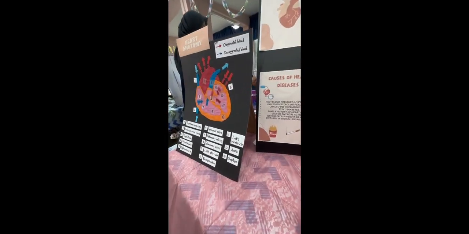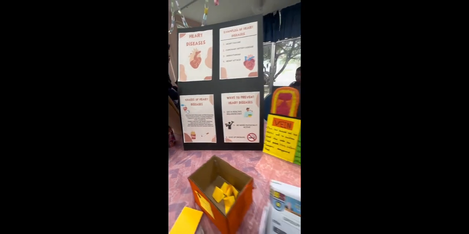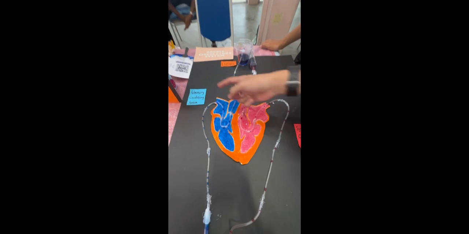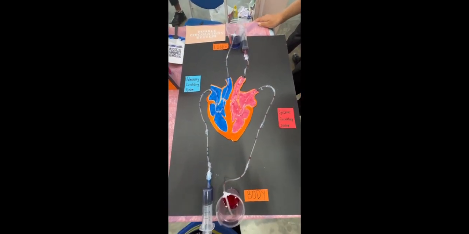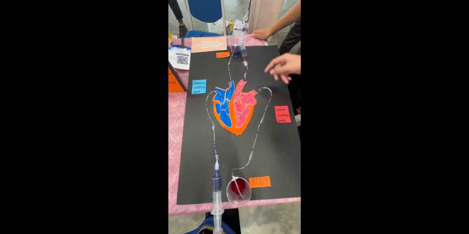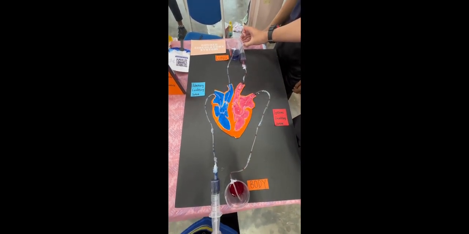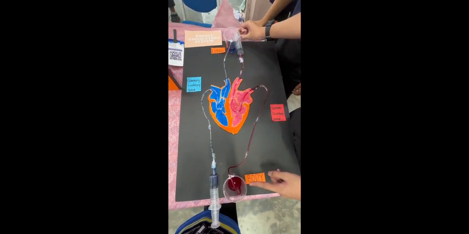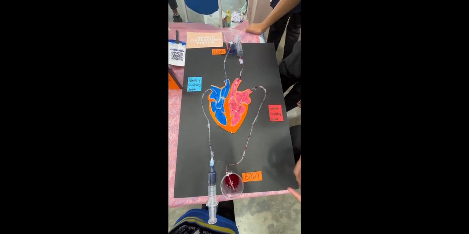Okay, so the human body is made out of the double circulatory system. It is made out of the pulmonary and the systemic circulatory system. So, how it works, first the body will use oxygenated blood, so the heart will pump the blood to all the other parts of the body, and then the body will use the oxygen for energy.